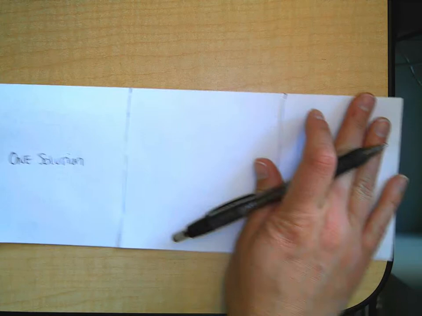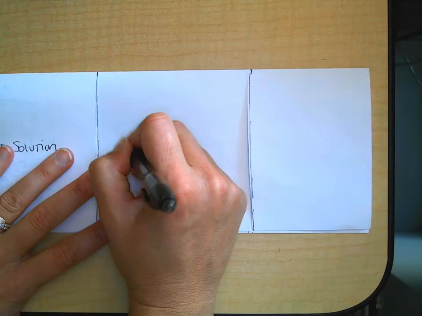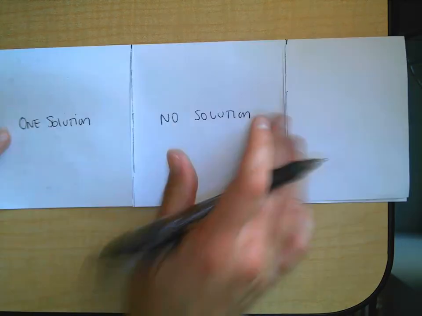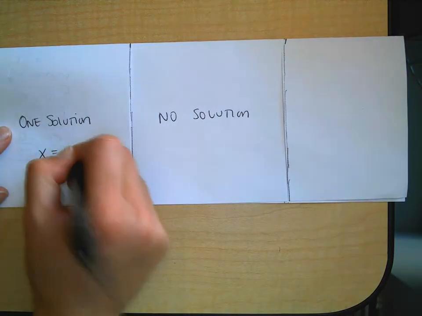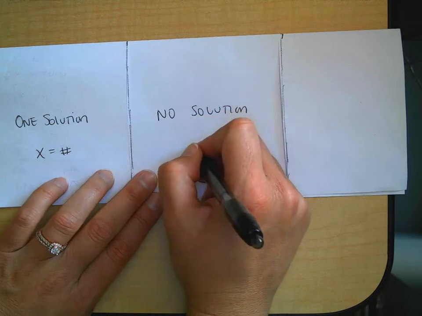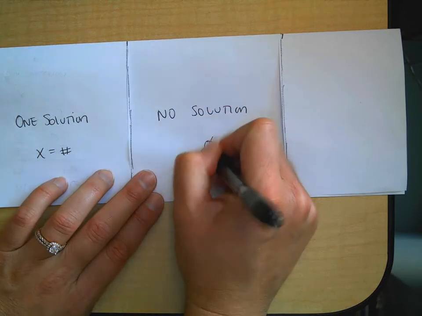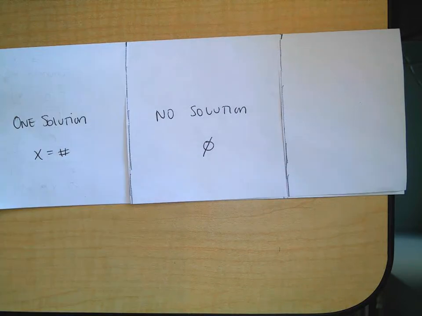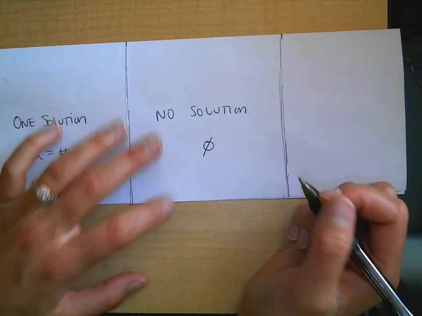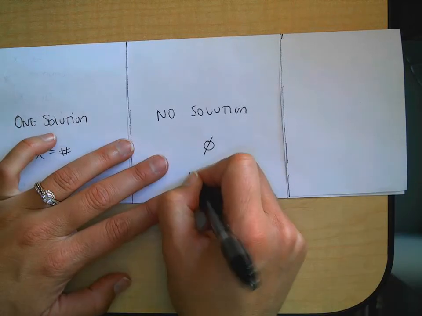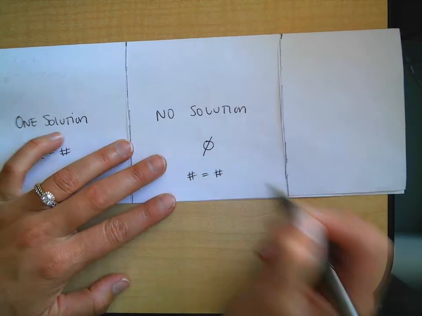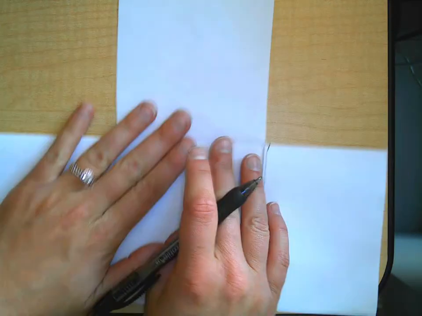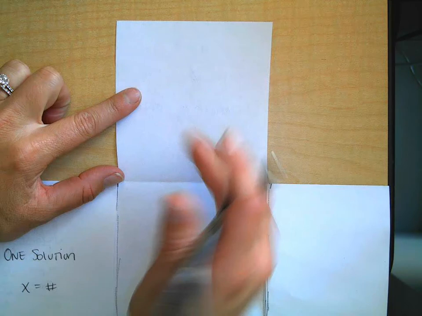We're going to go to the middle row, and now we're going to do no solution. On our one solution, we had x equaling a number. On no solution, we have a little symbol like that. That means that there's no solution. So now I'll show you an example. This is where even a number might equal a number. That might be one of the cases. So let's open this up so you can actually see an example. We're going to write on the top here.